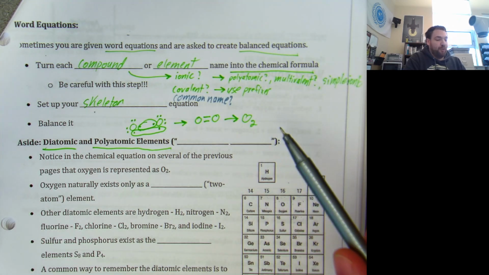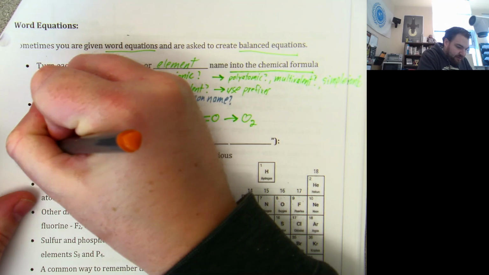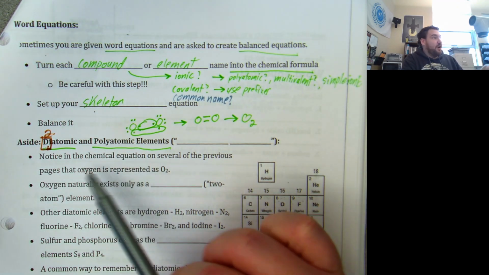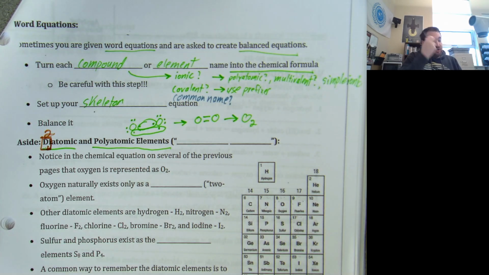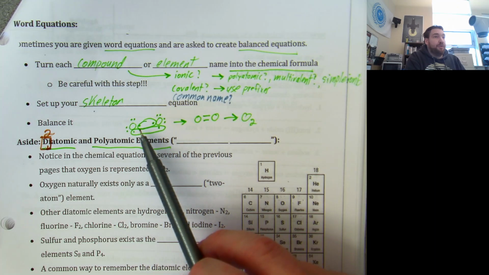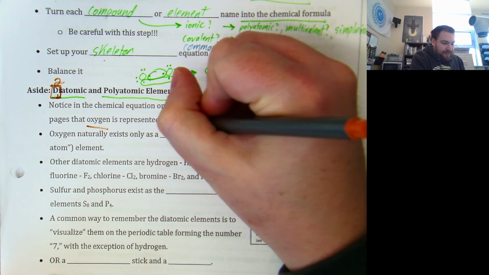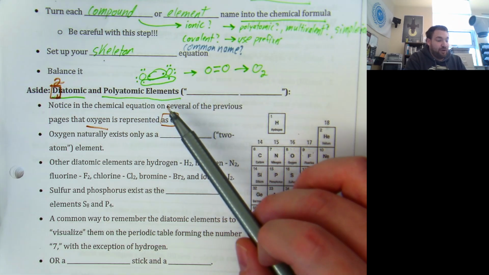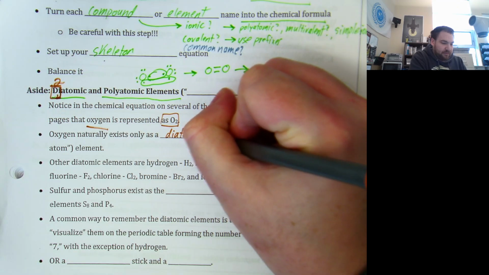And oxygen is one of a group of elements that are what we call diatomic. This word diatomic, di is the prefix we've used before. Di means 2. So a diatomic element means when I give you the name for that element, there are 2 atoms of that element that show up. So we've got some diatomics. Here are the diatomics. So if you notice in the chemical equation on several of the previous pages and in the Lewis diagrams was a really good example of us doing it, oxygen on its own shows up as O2. It's because oxygen naturally exists, and we can see from the Lewis diagrams that I had you draw before, oxygen naturally exists only as a diatomic element.